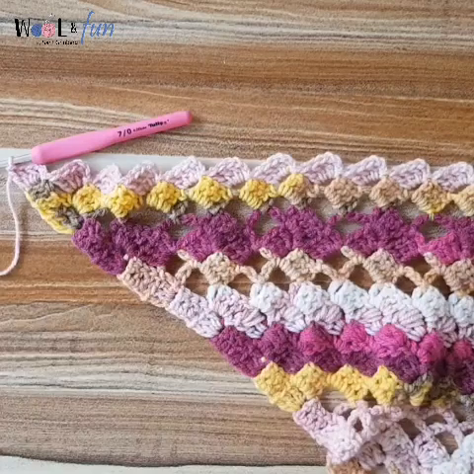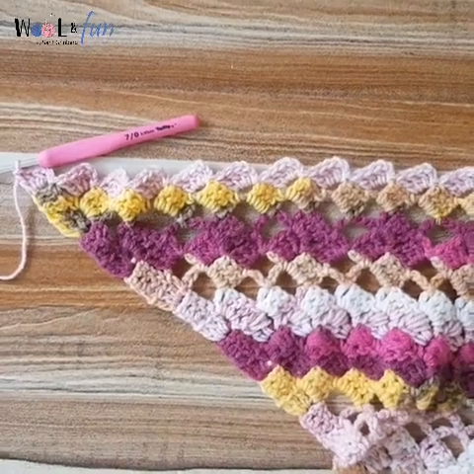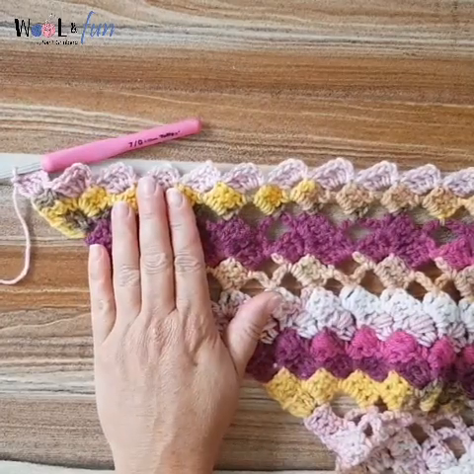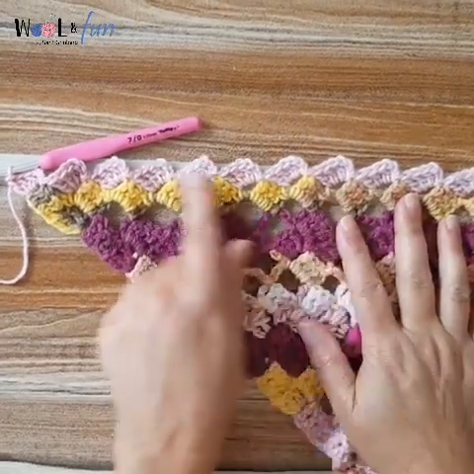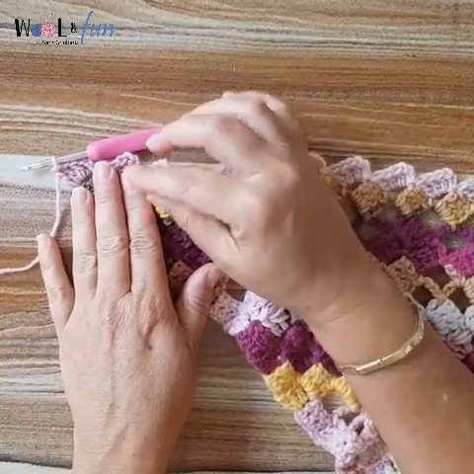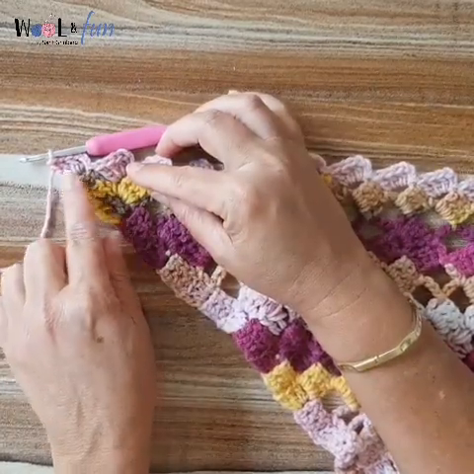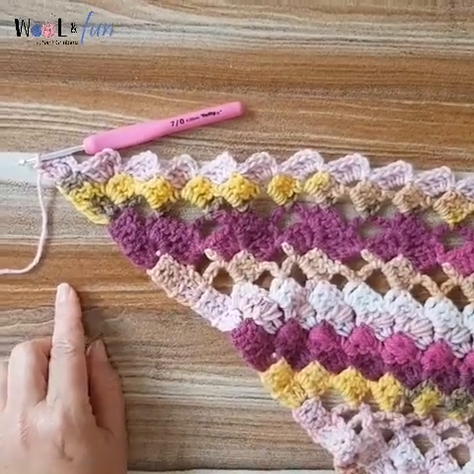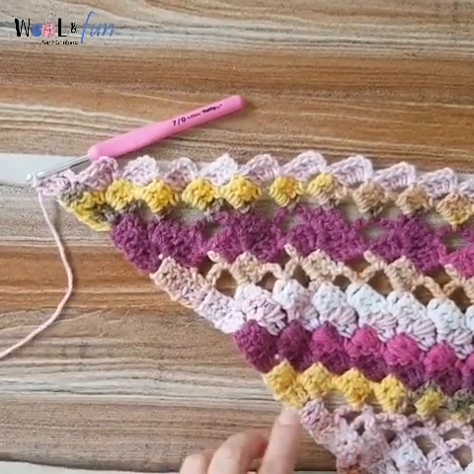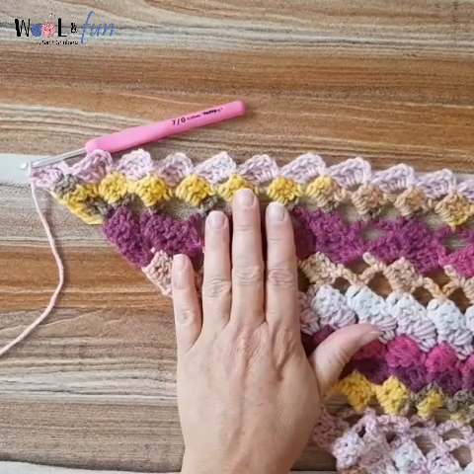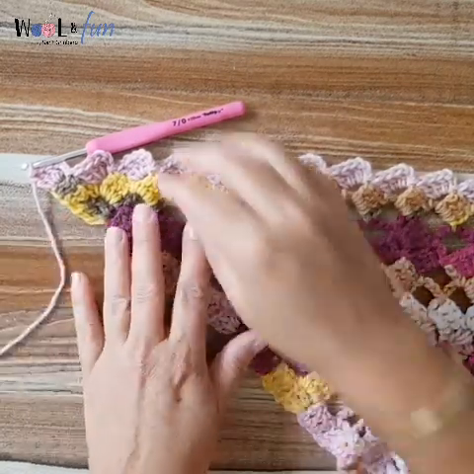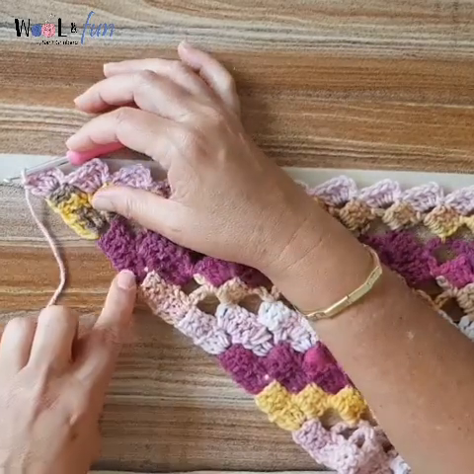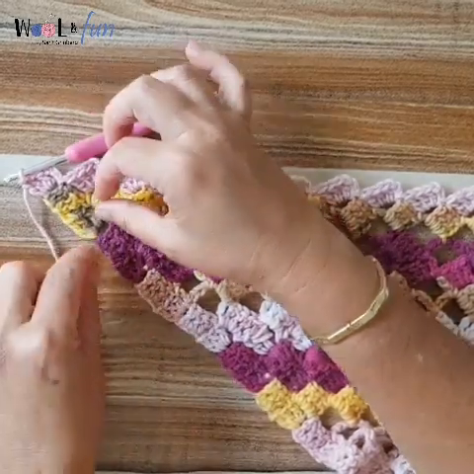Hi everybody, we are in the Massiel Shawl and we are going to start the border. So after the last row we are not turning the work. We will continue working around the short side of the shawl across the edge with the increase and the basic square.